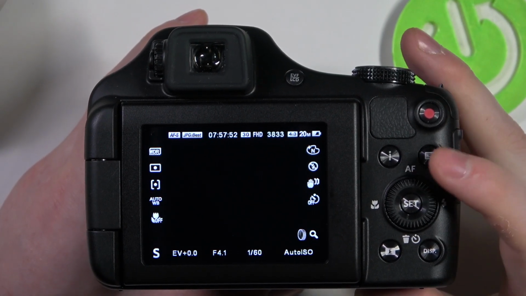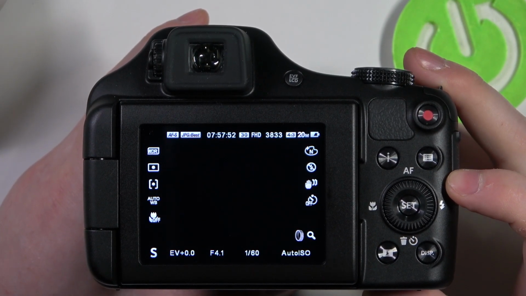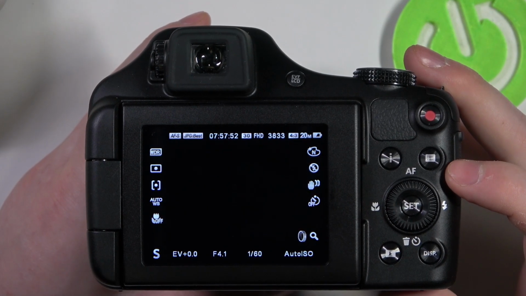Hello, in this video I want to show you how to trim your photos on KODAK PIXPRO.